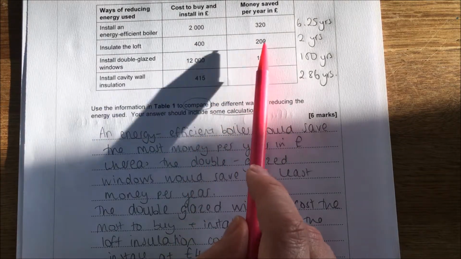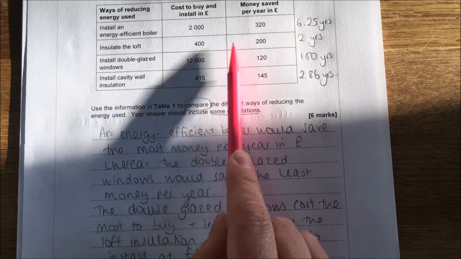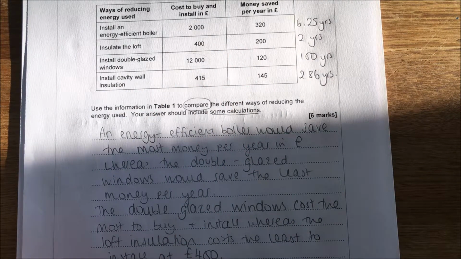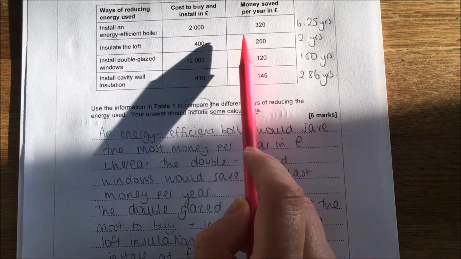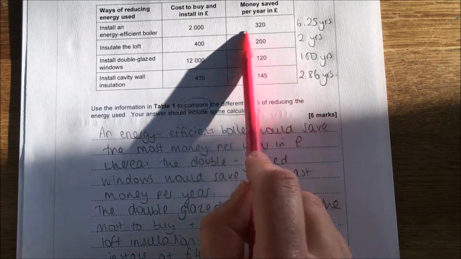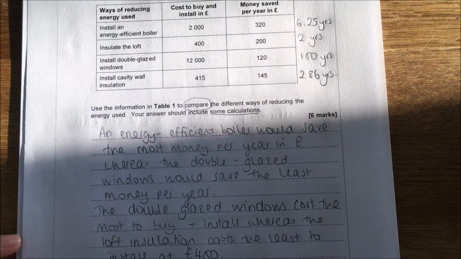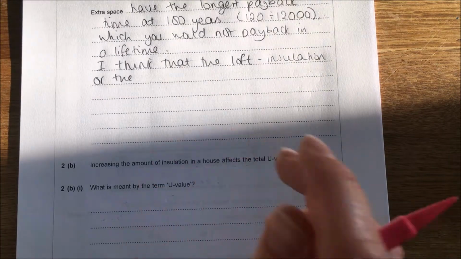Whereas this is saving us half the amount it's costing us to buy and install. It's saving us quite a lot of energy there, £200 a year in terms of savings. Energy efficient boiler is going to save us £320 a year, so a bit more. However, it is going to take us 6 years to pay back. So I think we'll stick with loft insulation as our most energy efficient, I think, and cost effective way of saving money.